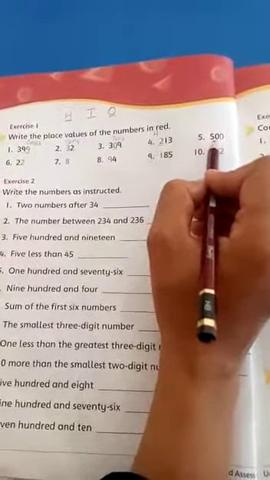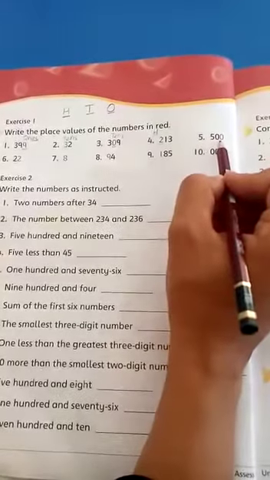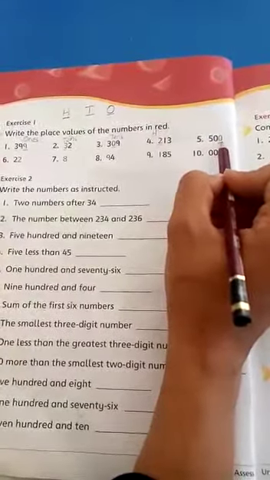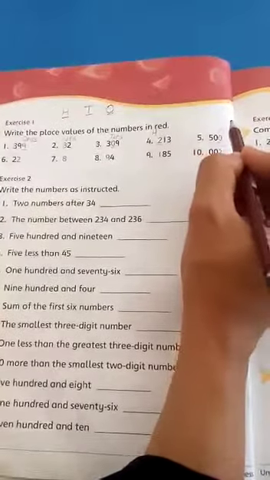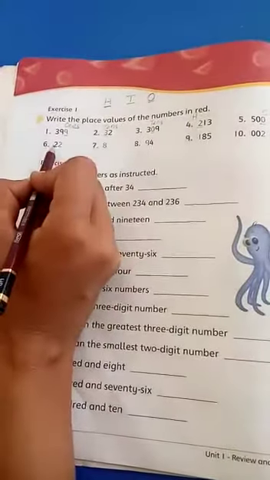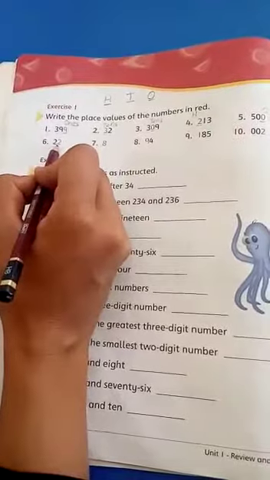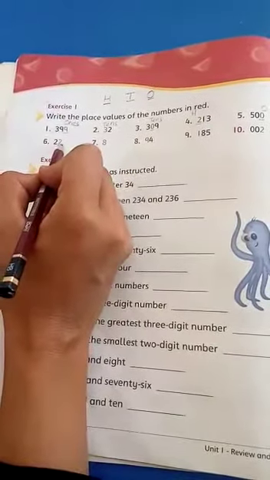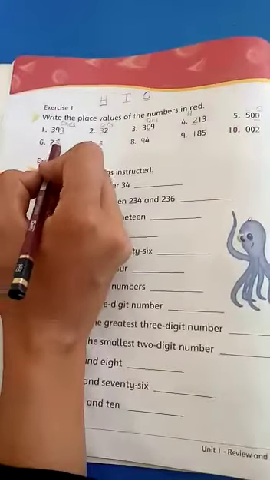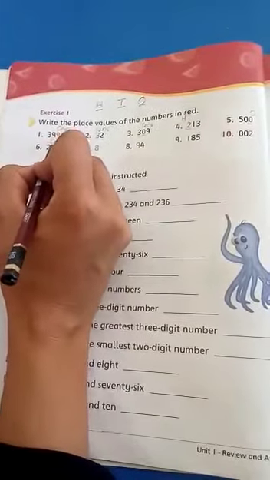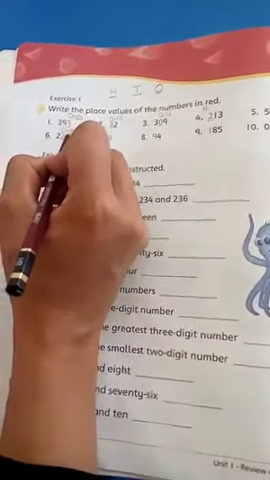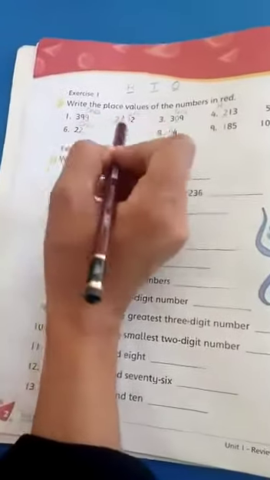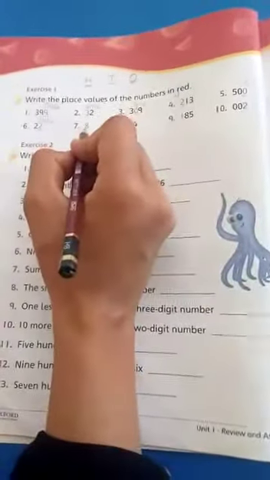Now come to the next, 500. We just write down the place value of 0. And here the place value of 0 is ones. Now come to the next, 22. So the place value of 2 is ones. We just write down O. You can write down the full word ones, or you can just write down the O. It stands for ones.